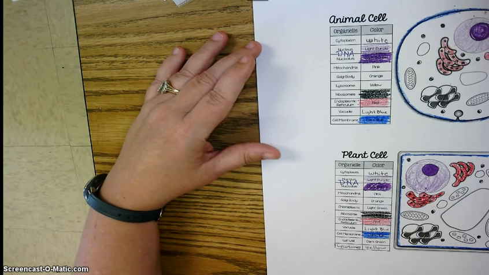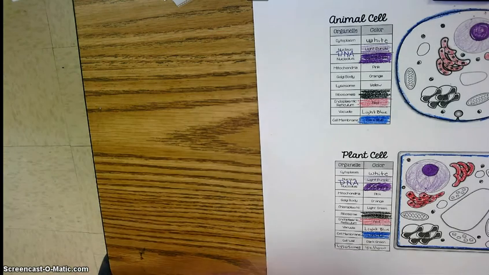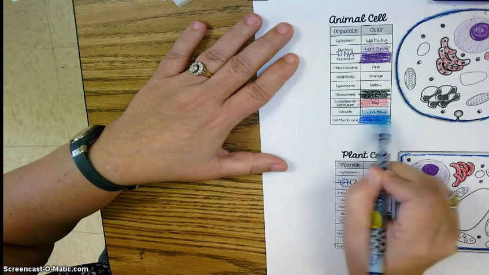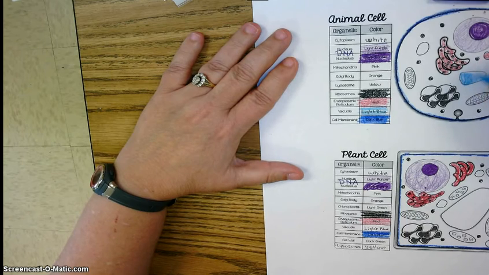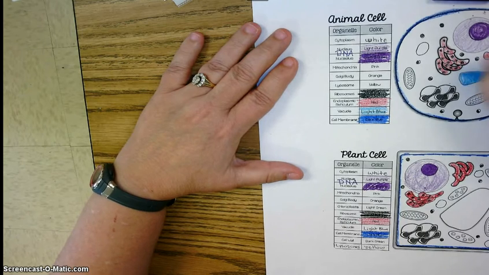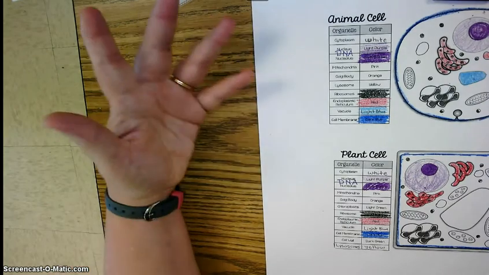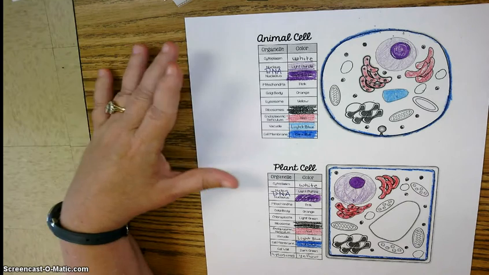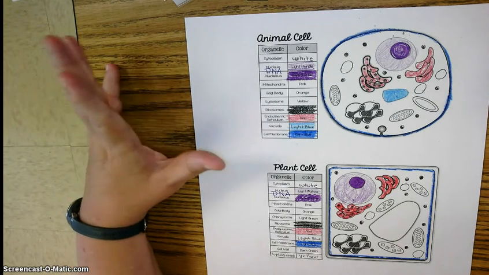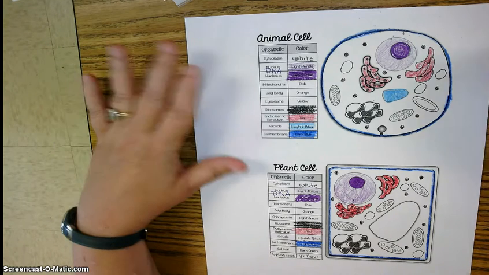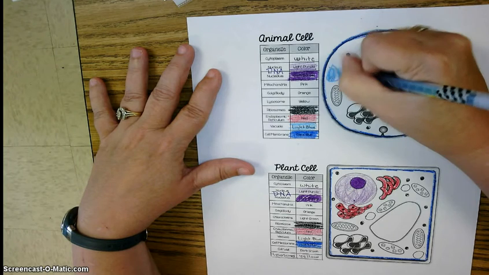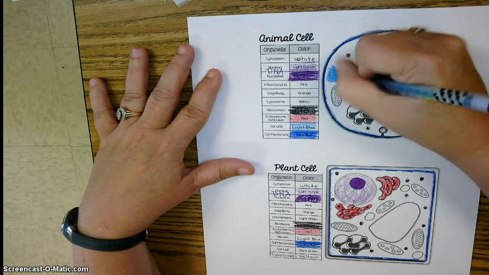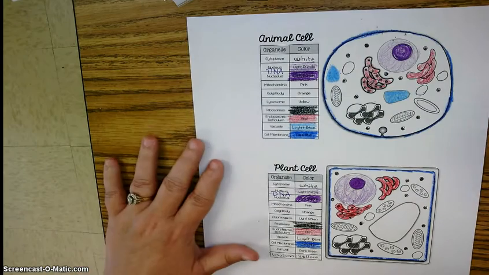And the next thing that we're going to color is blue or light blue. The vacuole in the animal cell is right here. And it's kind of deceiving because actually animal cells usually have more than one small vacuole. So I'm going to draw another one right here. It kind of looks like a candy corn. So they could have more than two, but I'm going to draw two just so you know they have more than one.